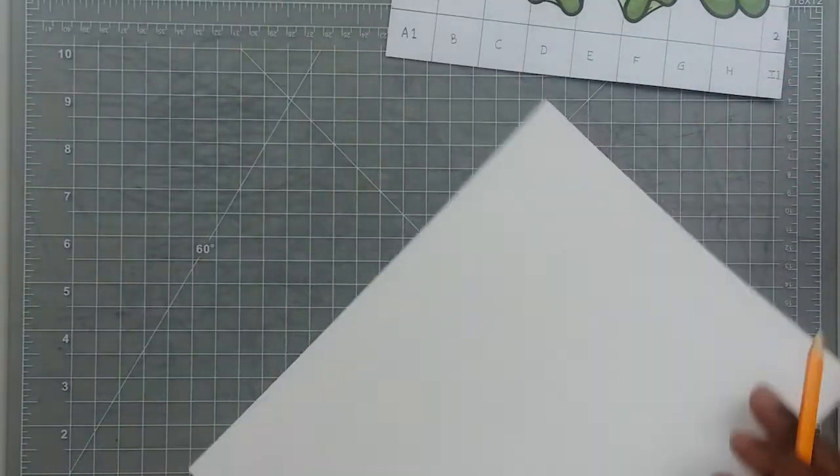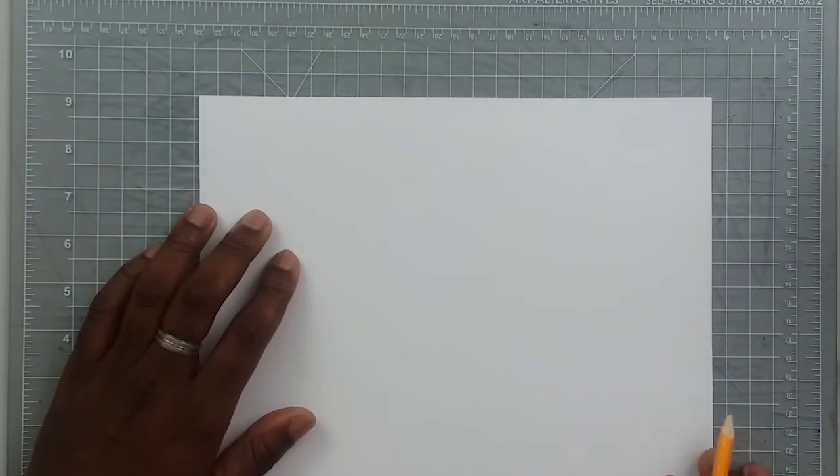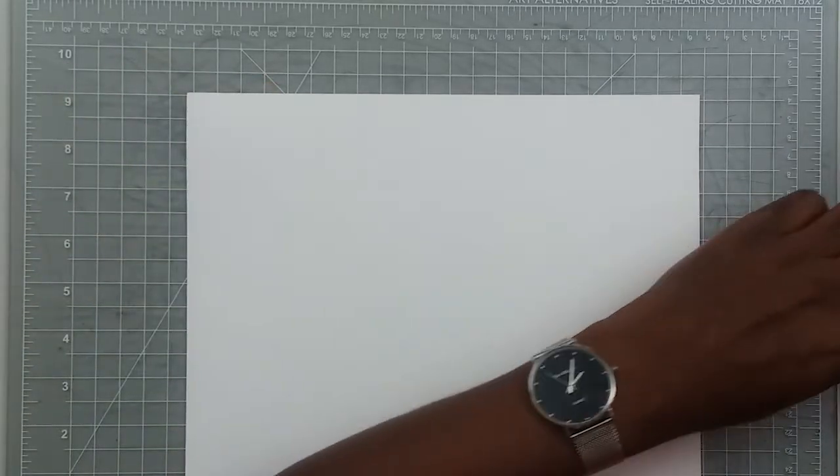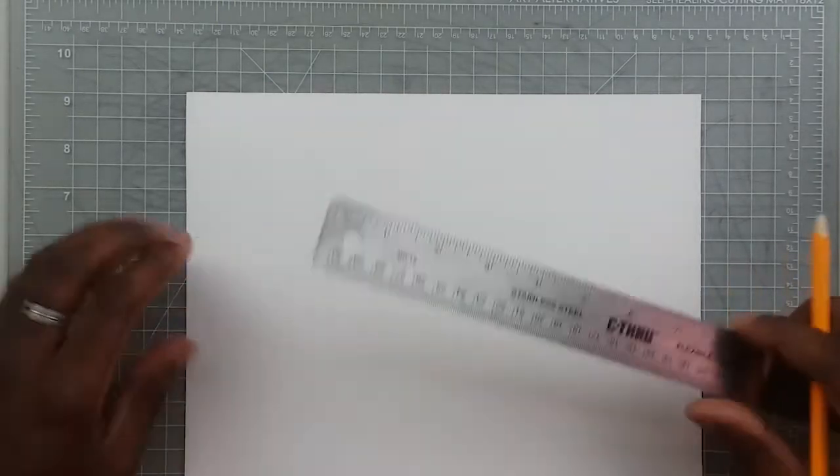Now, next step is to go ahead and measure our paper that we'll be drawing on. Right? So we're gonna have to recreate the same grid that we had on the other paper. We're gonna have to put it back on this one.